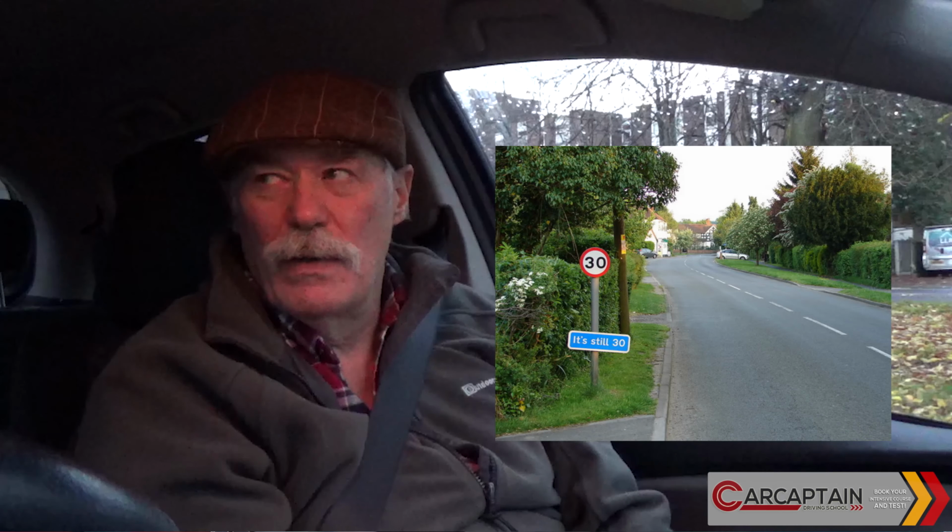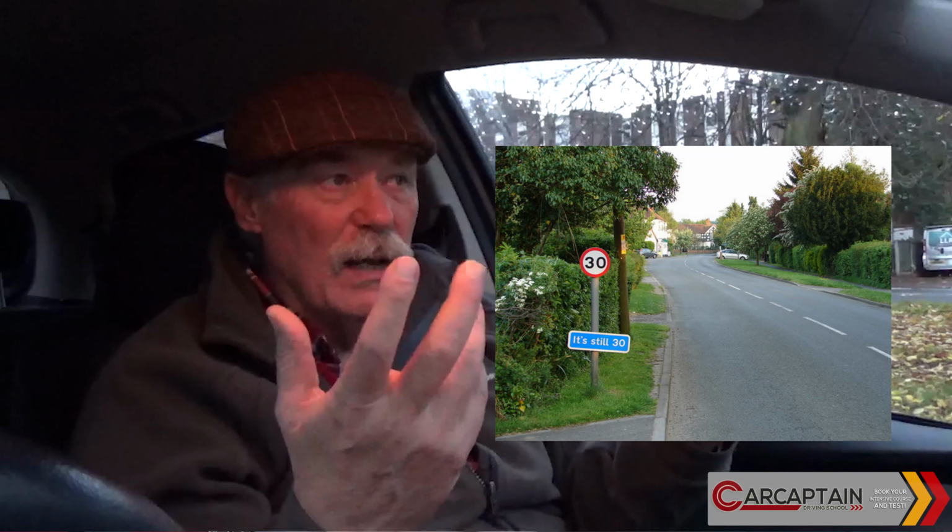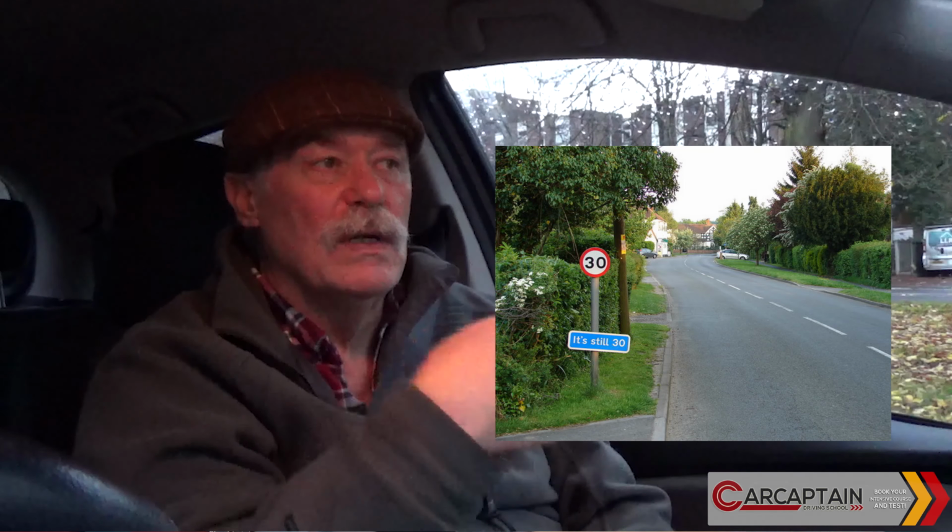So that's 30 taken care of, and 30 is normally in built-up areas, where there are street lamps. You can have built-up areas which don't have street lamps, and in those cases they actually have to put up reminder signs that it is 30 miles per hour. So you'll have no street lamps, but reminder signs telling you it's 30 miles per hour in that area. Now, 40 is normally signposted, there's nothing natural for 40.